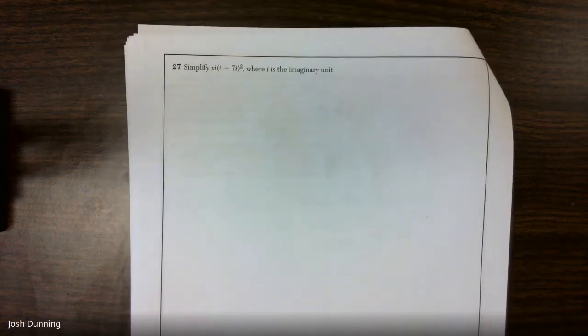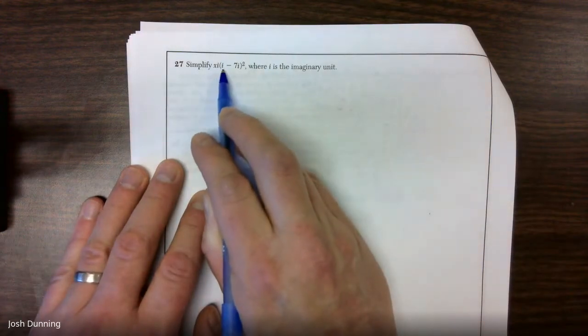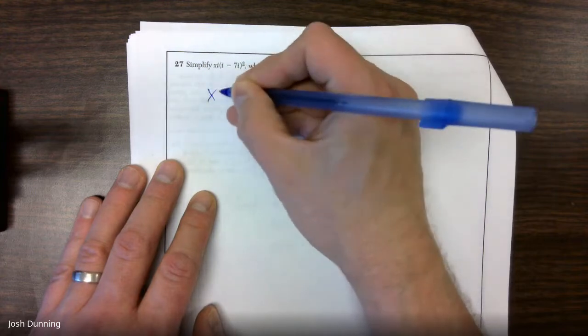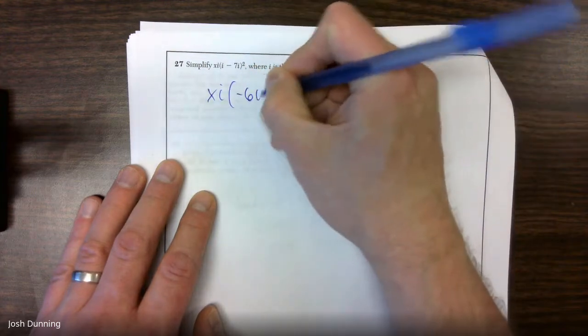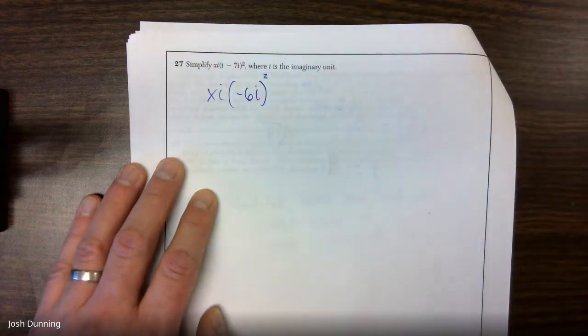Okay, 27. Like I said, way back when we did this, the i basically works like an x until you get some exponents on it. So now, just like x, I can subtract 1 minus 7i. That is negative 6i. 1i minus 7i, 1 minus 7, negative 6.